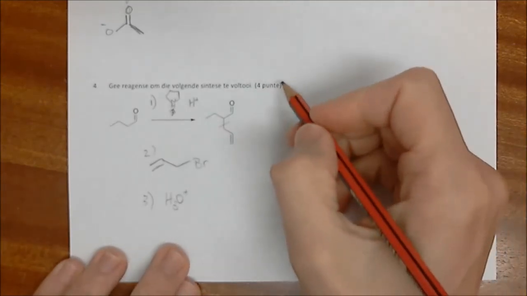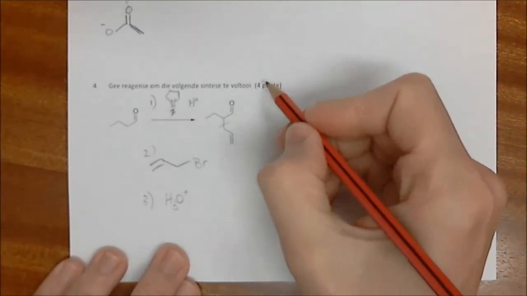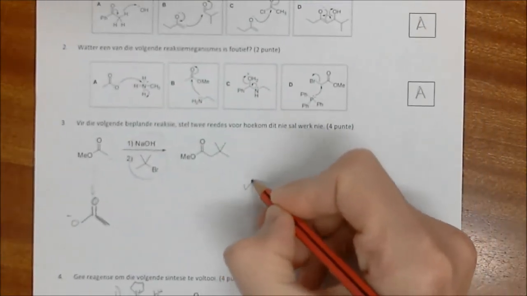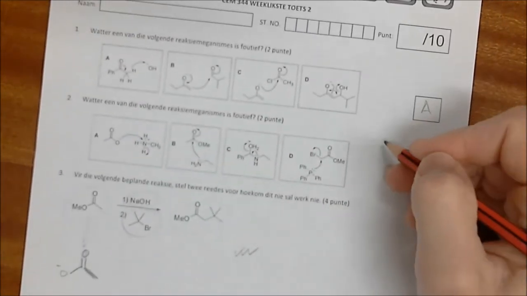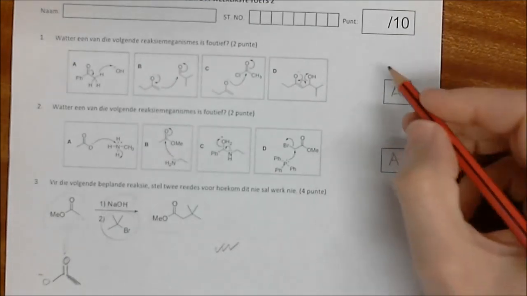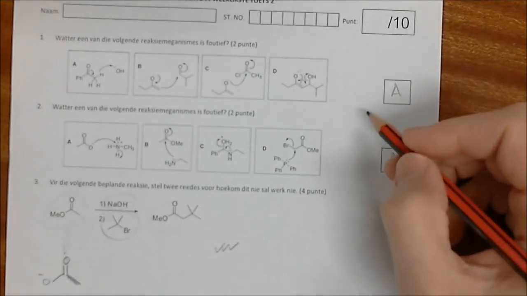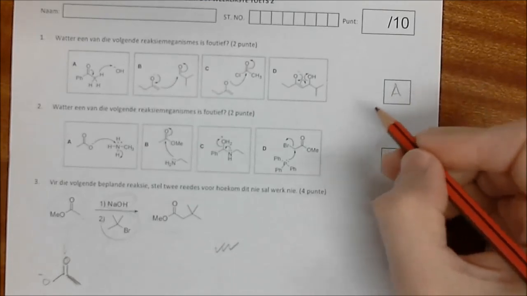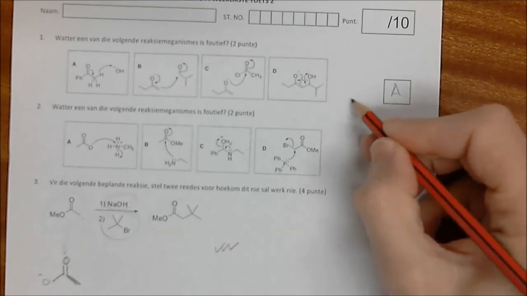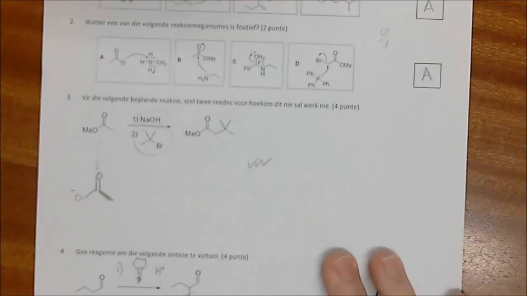Just remember, I gave the wrong marks for these questions. This one was only worth 3 marks. This one was worth 3 marks. And this one, the multiple choice, was 4 marks in total, 2 each. If you had negative marking, the least you would have got would have been 0 out of 4. All right.